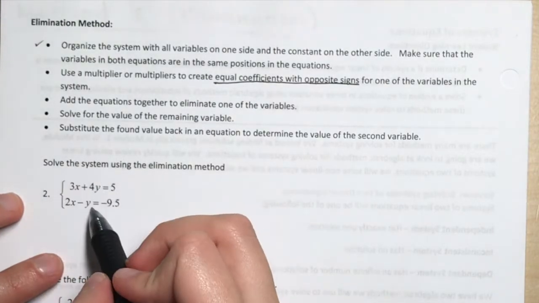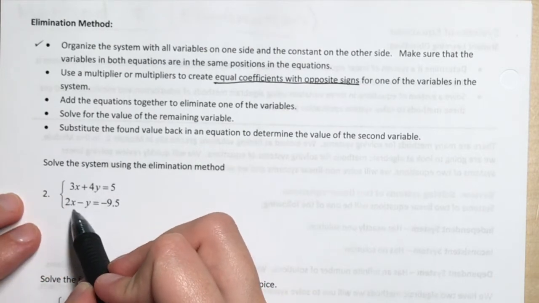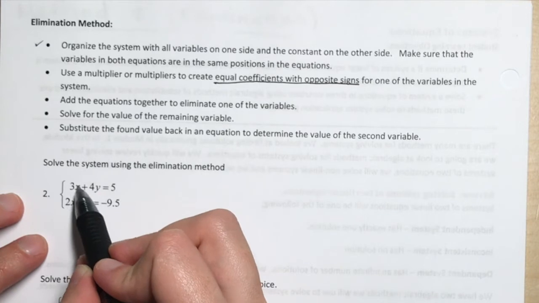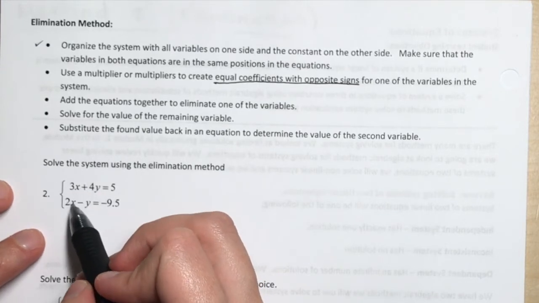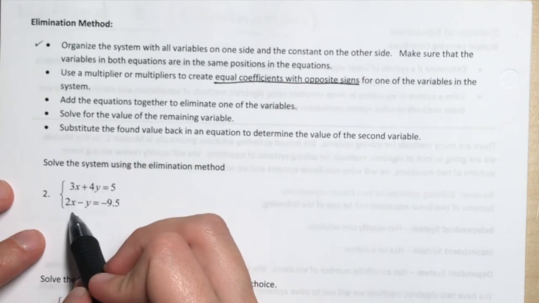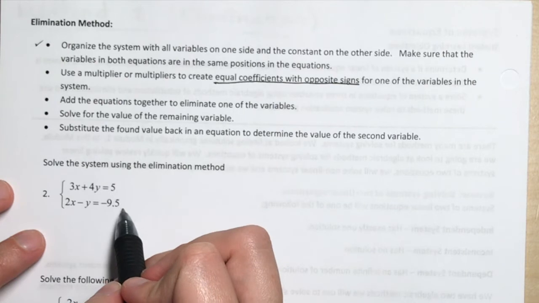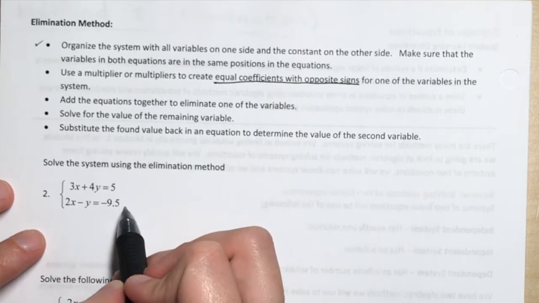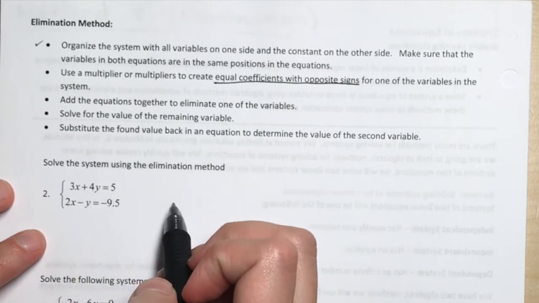Well, we've got 3x and 2x. In order for these to become equal coefficients with opposite signs, we'd have to get them to the least common multiple, which is 6, which means we'd have to multiply this equation by 2 and this equation by 3, or negative 3, right? Because we want it to have opposite signs. That's a lot of work.